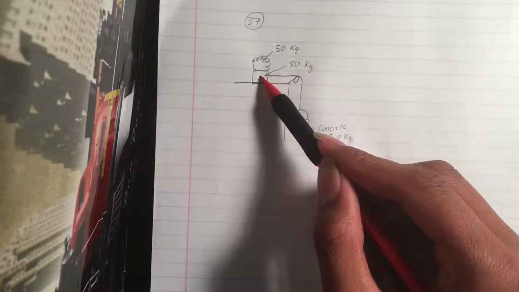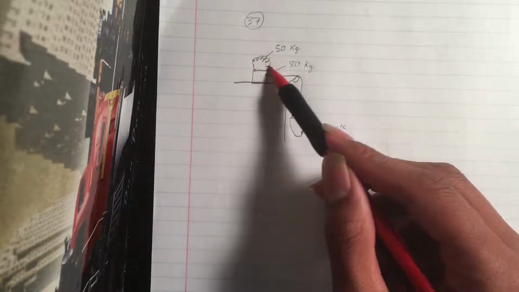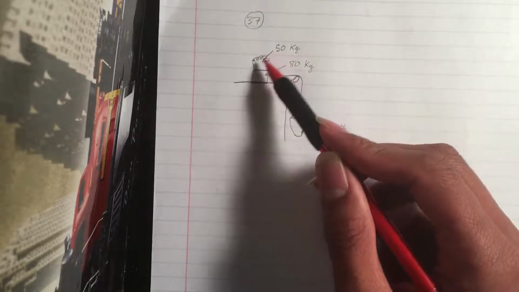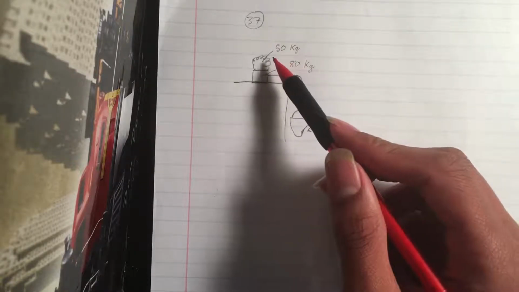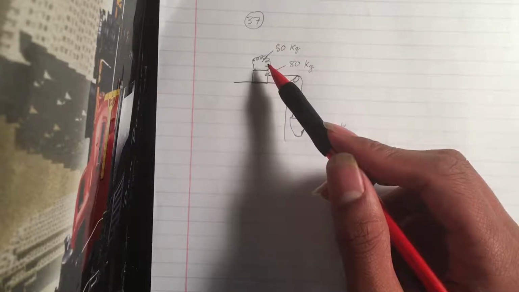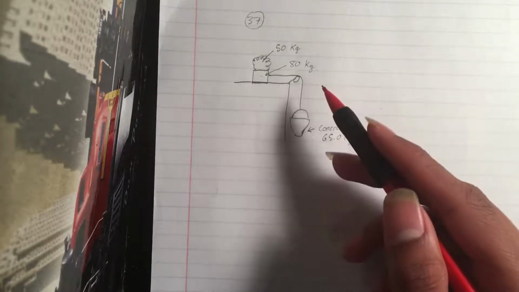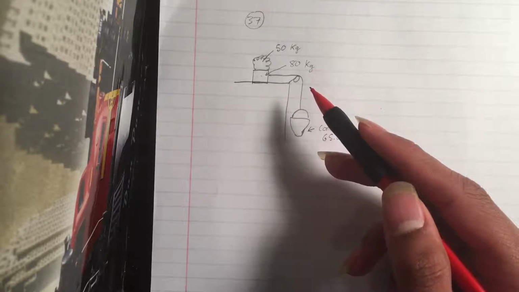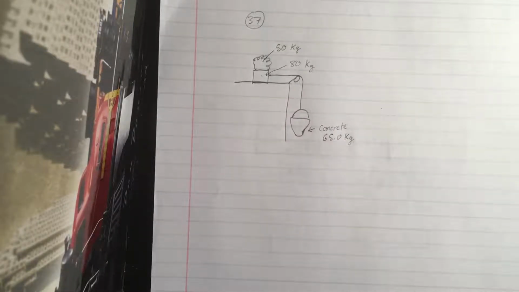On this 80 kilogram box, there is a 50 kilogram bag of concrete, and that's supposed to be a bag, but you know, just imagine. It rests on top of the box. The coefficient of friction between the gravel, between the box and the roof are shown.